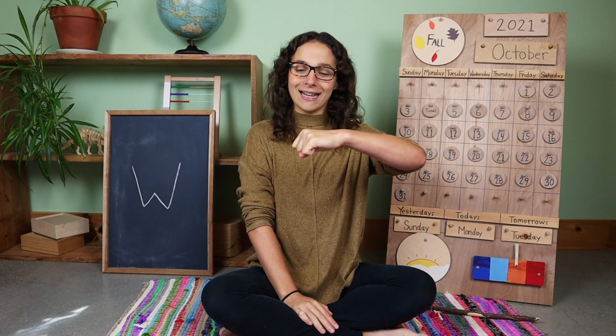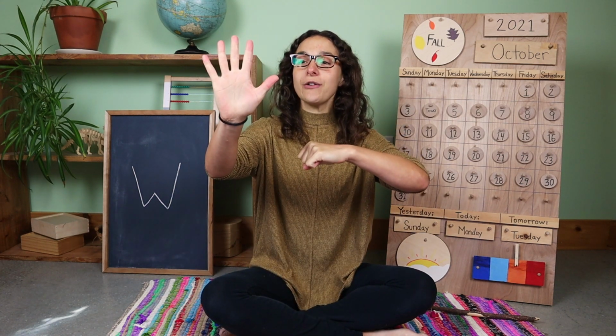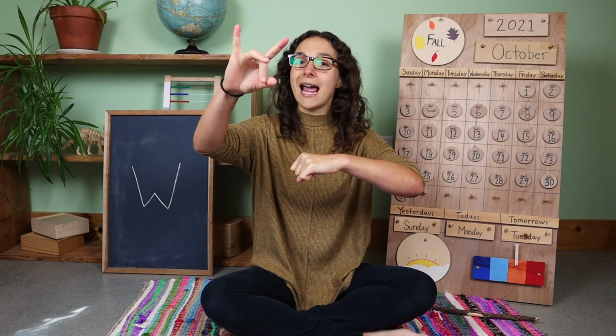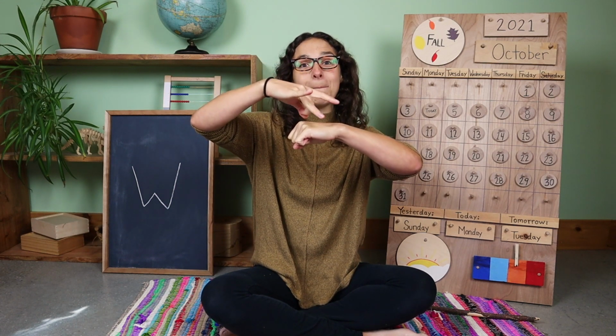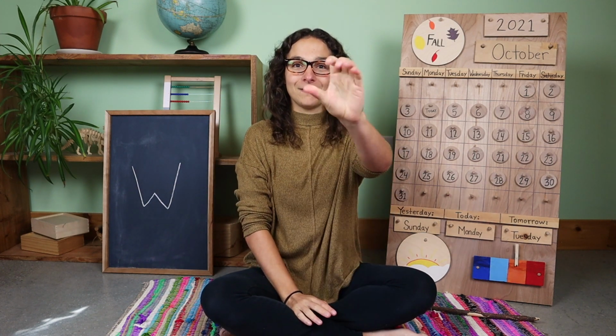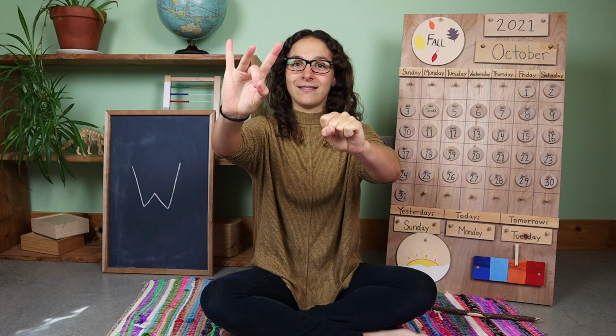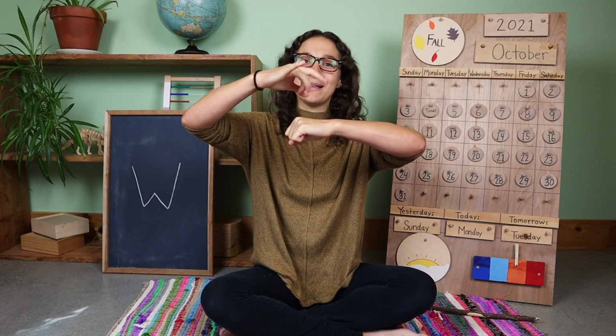So you're going to take one of your hands and you're going to curl your fingers up into a ball like this. With your other hand, you're going to use your thumb and your middle finger and make a flicking motion on top of your other hand. Pumpkin. You try. Pumpkin.